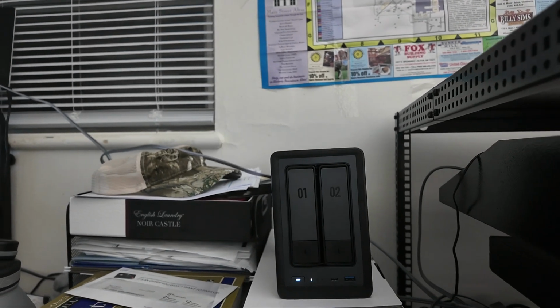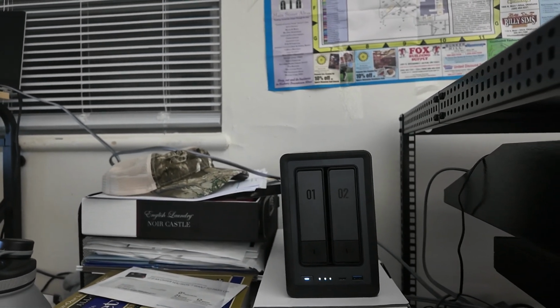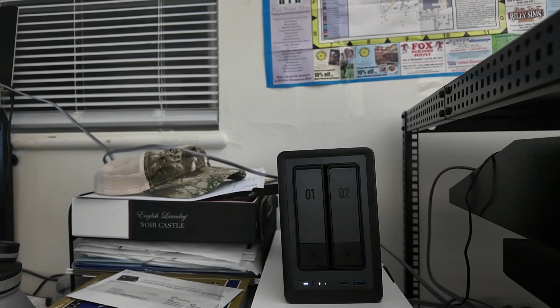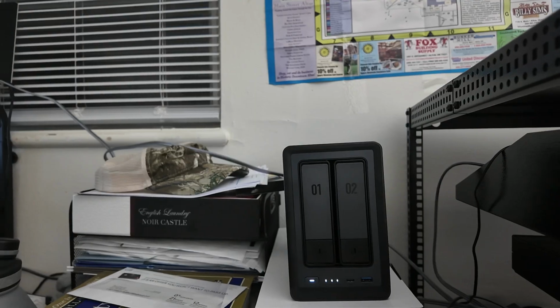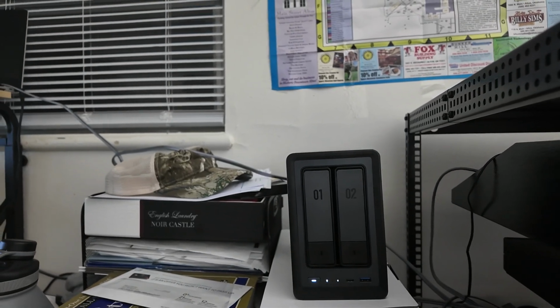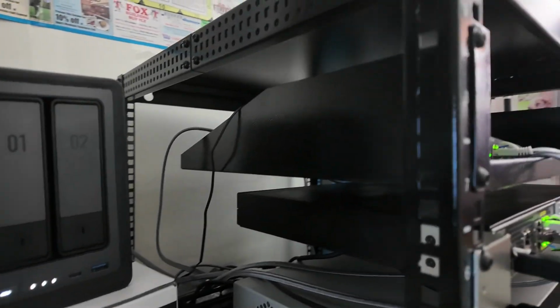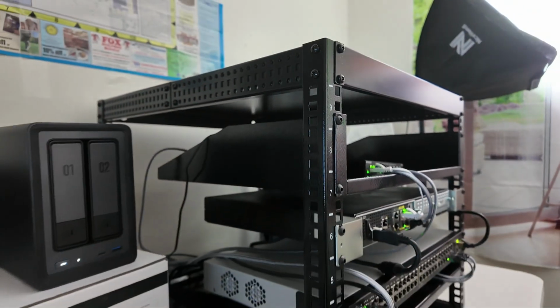I normally use this as a central server for photos, videos, YouTube videos. This is my home lab.